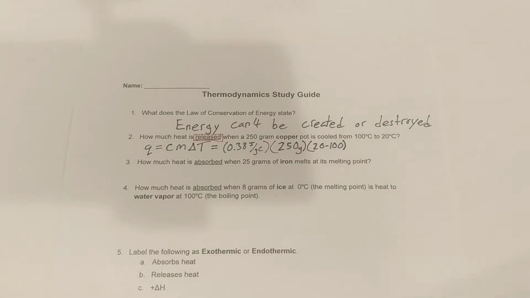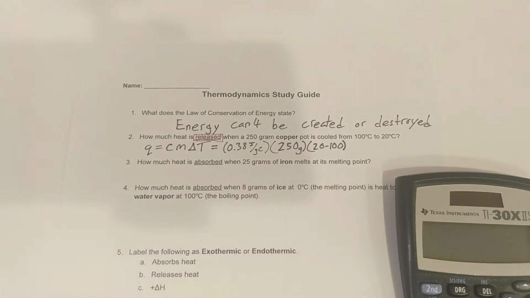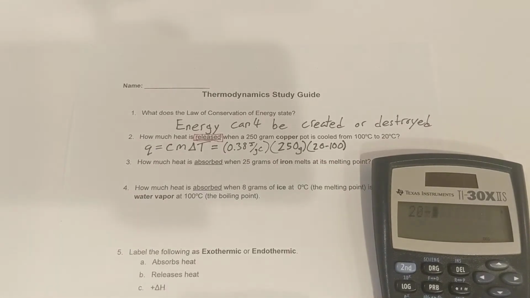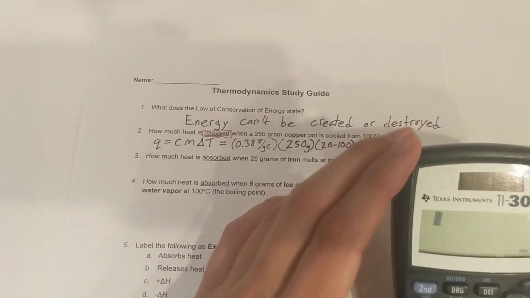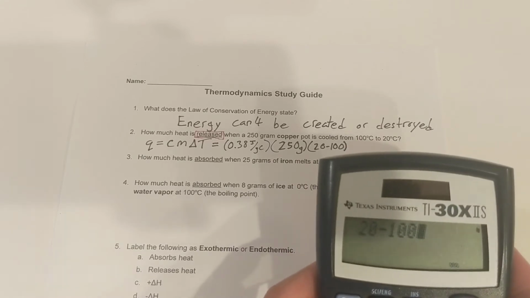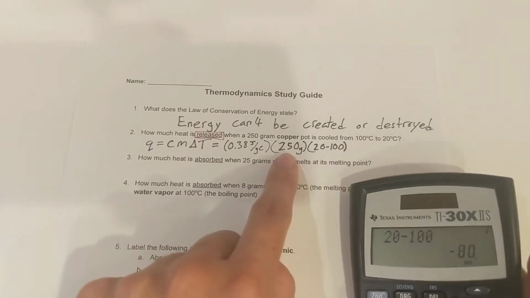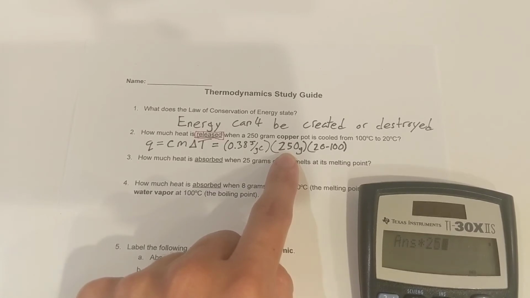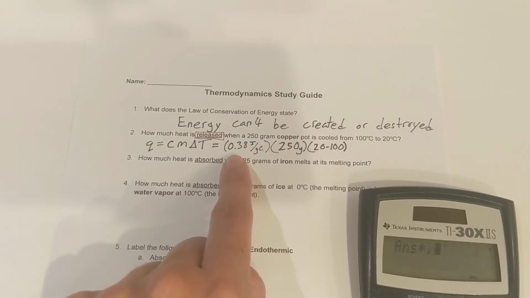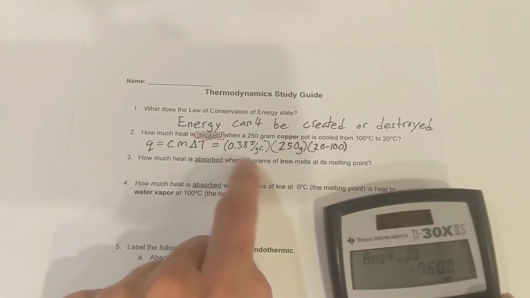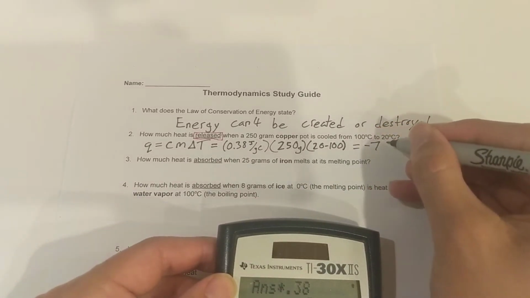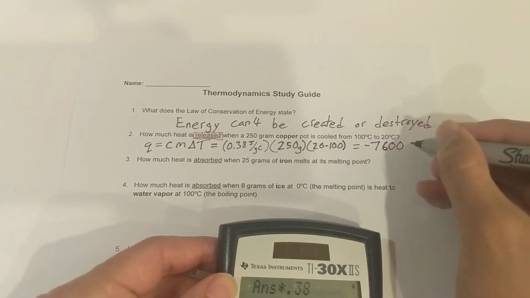So then what we have to do is just plug that in our calculator. So we can start with that 20 minus 100. And it's negative 80. And then we'll multiply by 250. And then times our specific heat, 0.38. And our answer is going to be negative 7,600 joules.